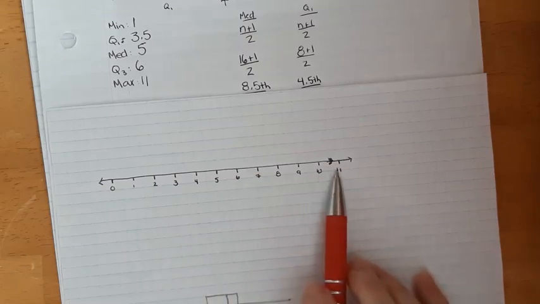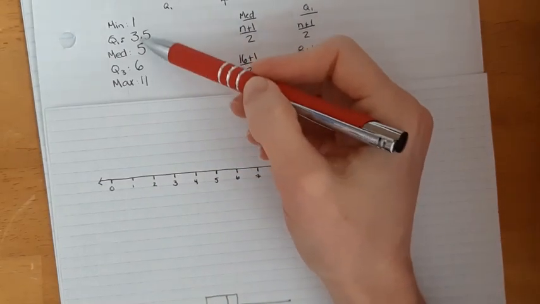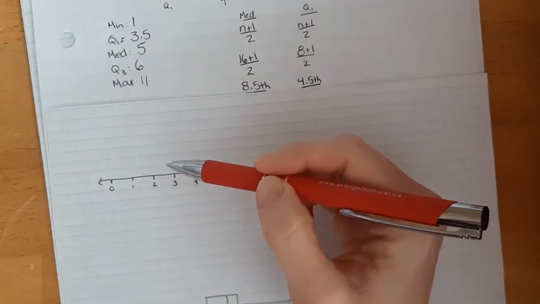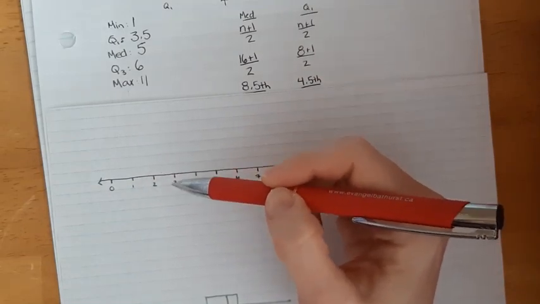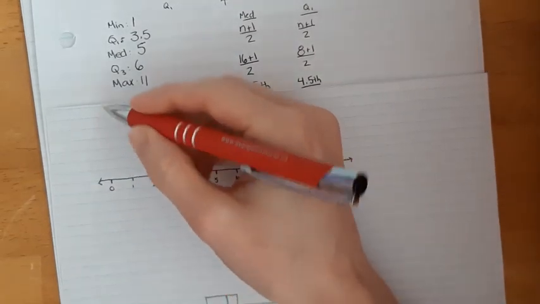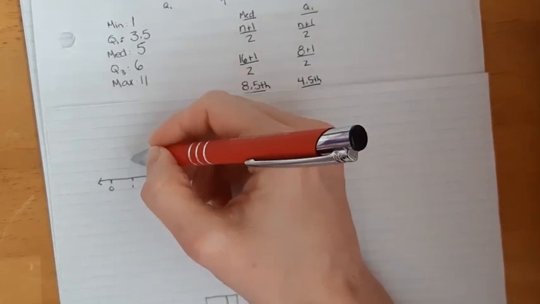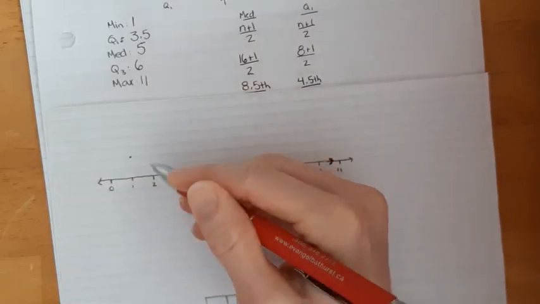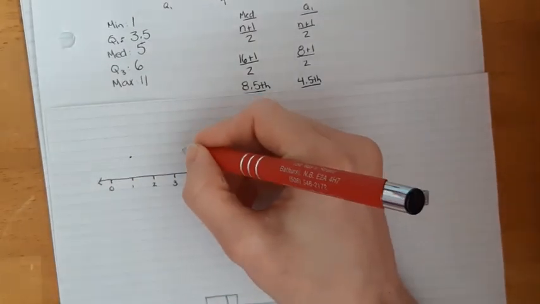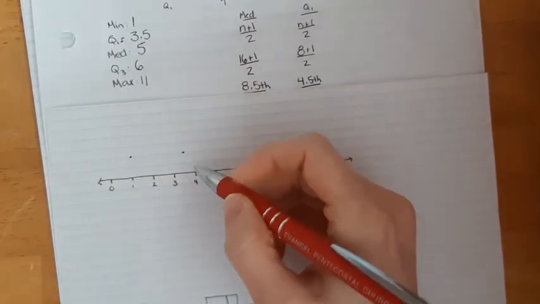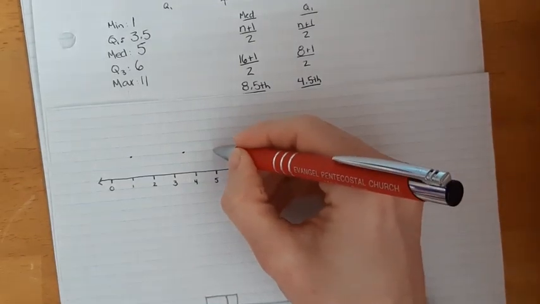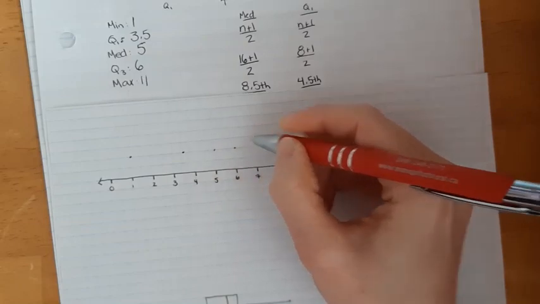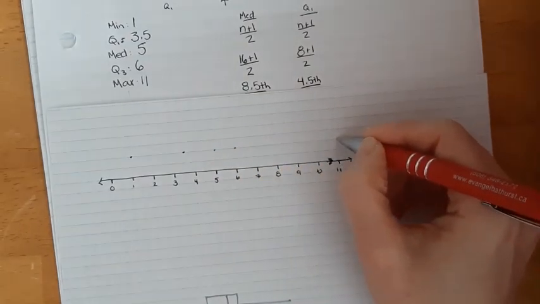So once you've created your scale, then you're going to take each of these 5 numbers and put a little dot above where that number is on my scale. So I'm going to put a dot, let's say, 2 boxes above the 1, and then I'm going to go to 3.5 and put another point there. I'm going to go to 5, put another point there, and I'm going to go to 6, and then I'm going to go all the way over to 11.